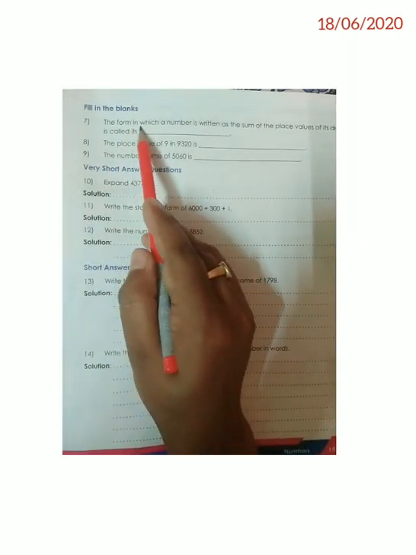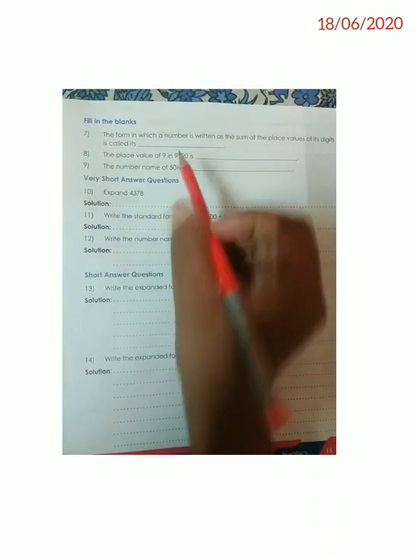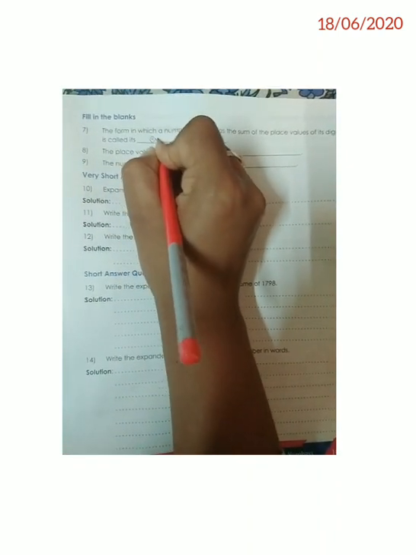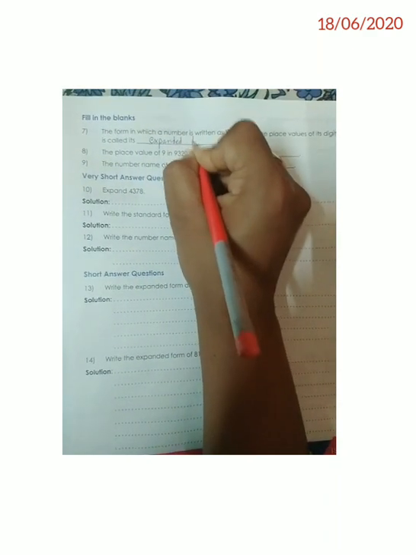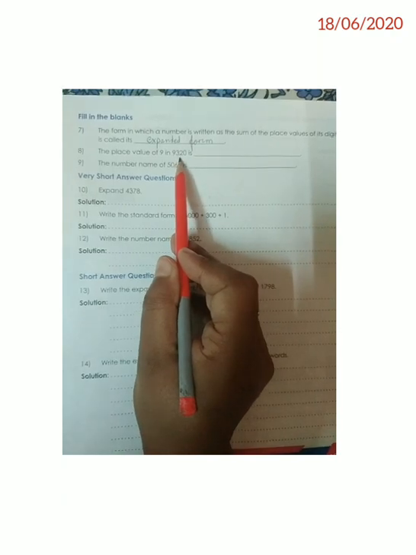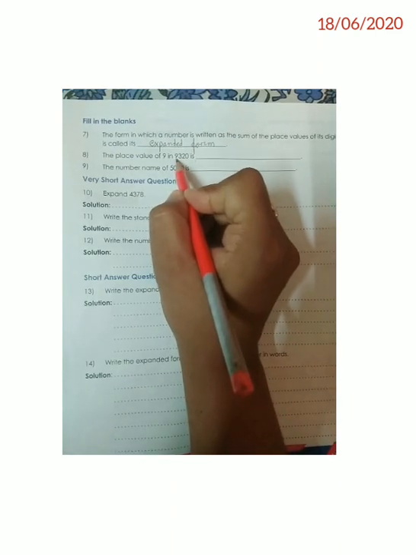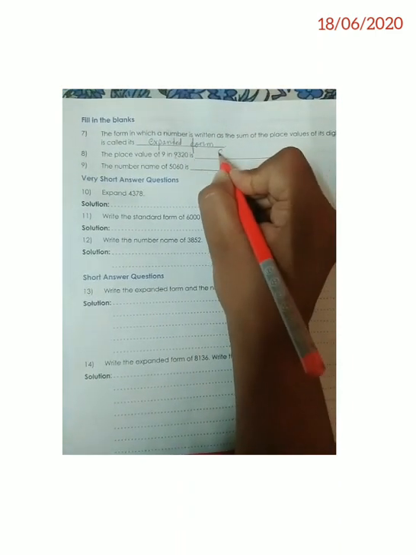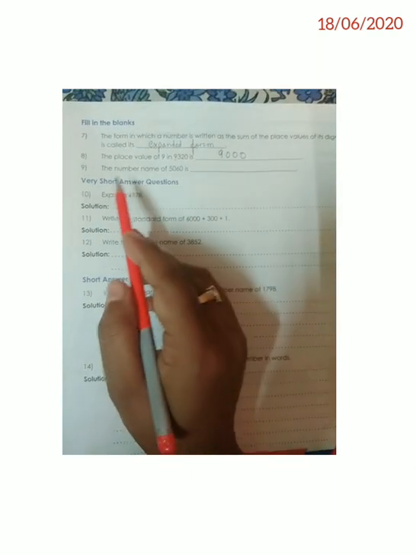Okay, now let's move on to the next question. Question number 7. The form in which a number is written as the sum of the place values of its digits is called its expanded form. So write down, dear children, expanded form. Alright, now let's move on to the next question. The place value of 9 in 9320 is what, dear children? 9000. Alright, so write down 9000.